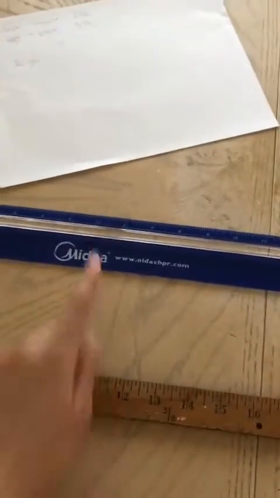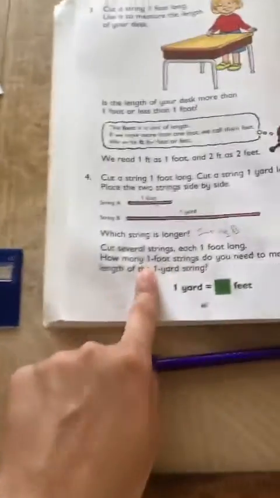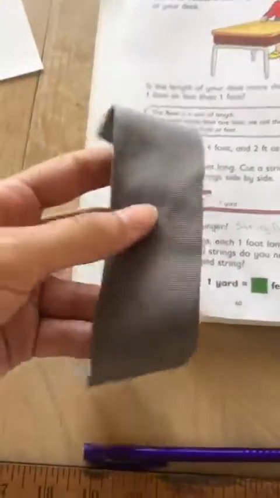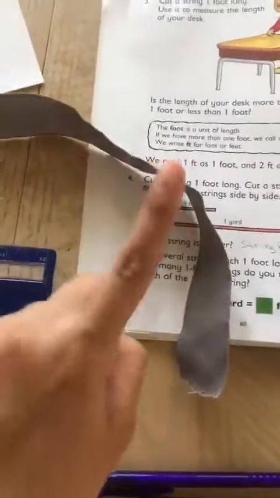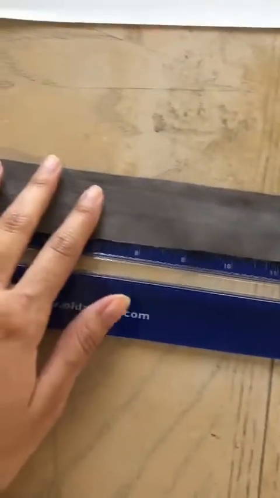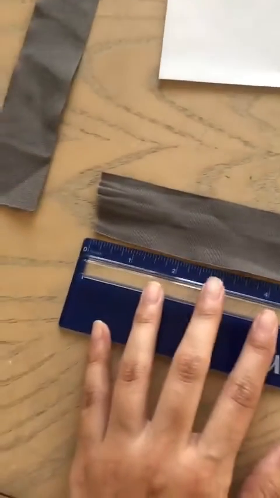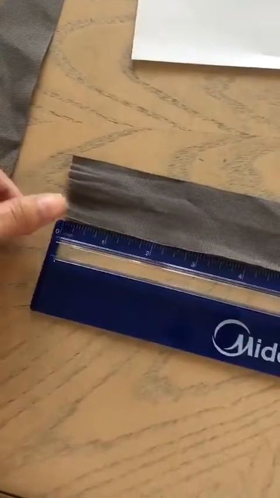So like I said, this is 1 foot long. What it's asking me is to take a string. This is what I have, so I'm going to use this as my string. I have to cut several pieces of these, and I have to make sure that these pieces are 1 foot long, right? So I made sure that this piece is 1 foot long. I'm going to place the string right here. I'm going to line up the edge of my string up to line 0 and see where it ends. So it's approximately 1 foot.